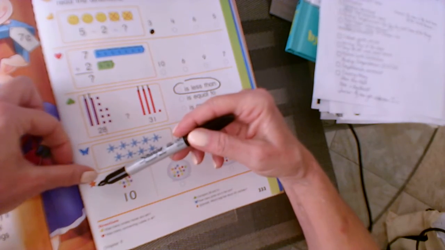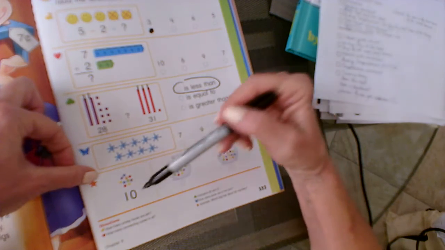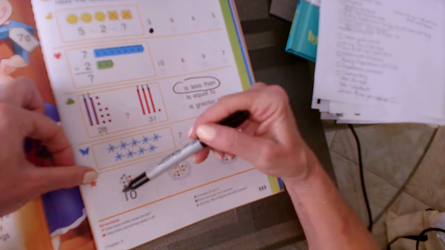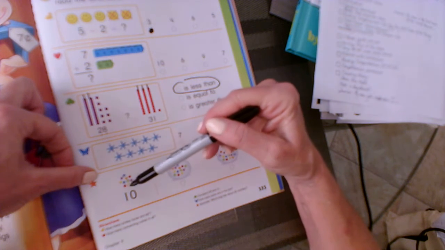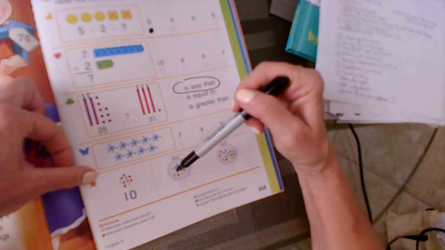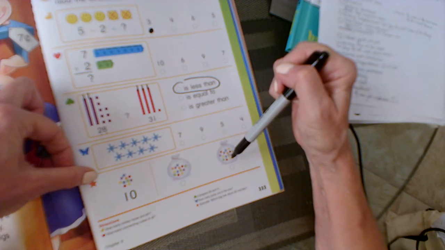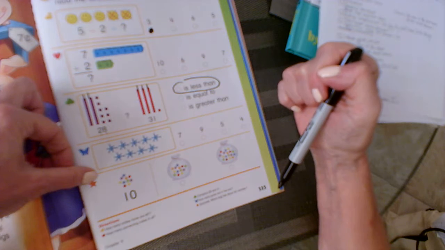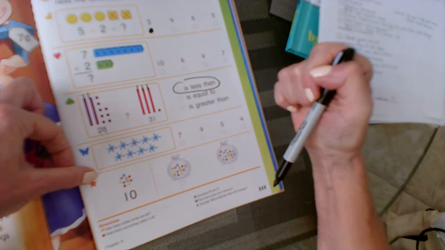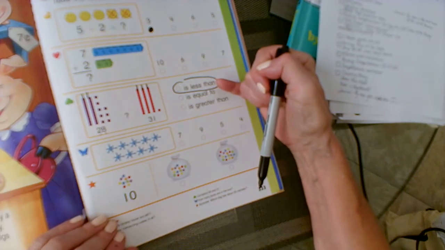Okay, let's go to the row with the star. This shows you about 10 marbles. Which of those has about 20 marbles? What one did you pick for that?